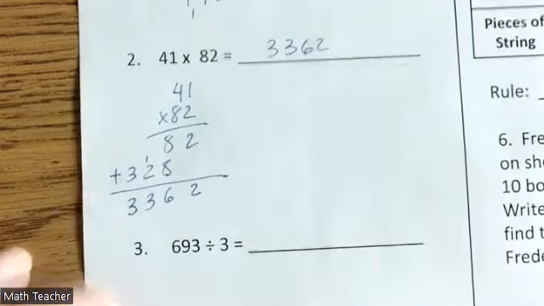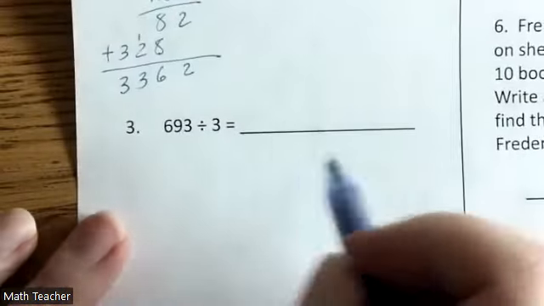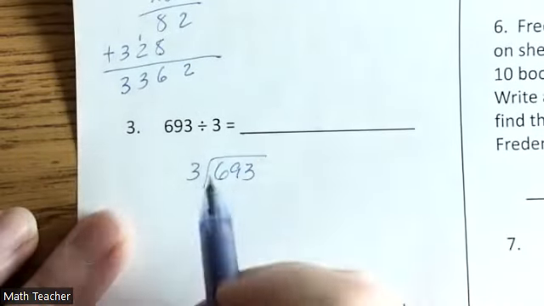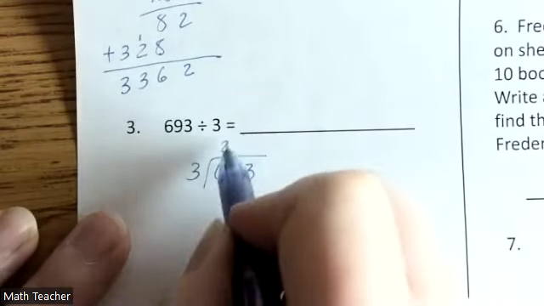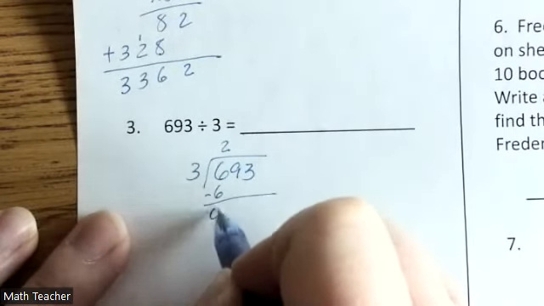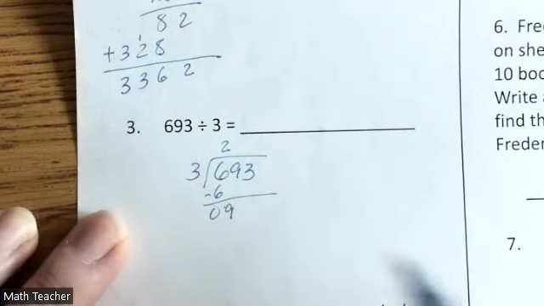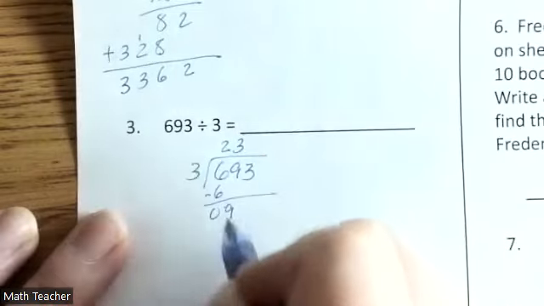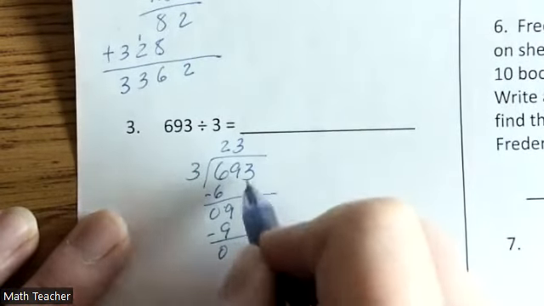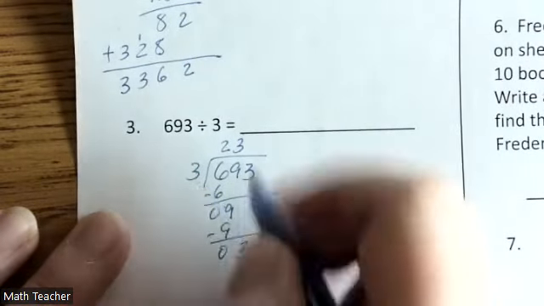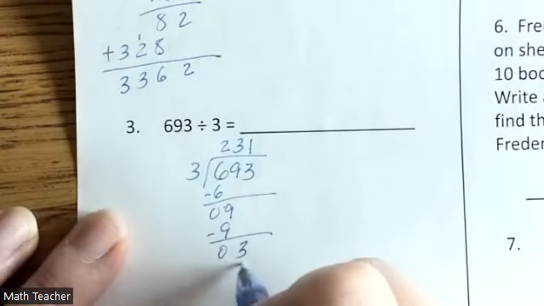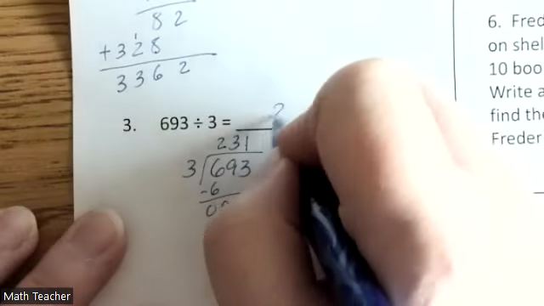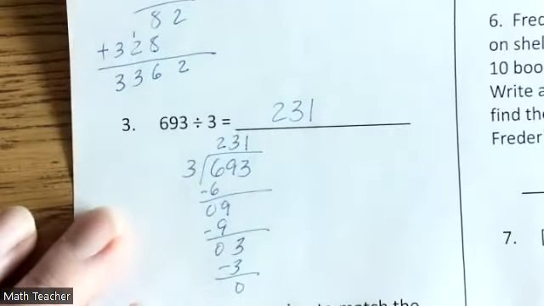Number 3, we have 693 divided by 3. 3 goes into 6 2 times. 2 times 3 is 6. Subtract, we get 0. Bring down the 9. 3 goes into 9 3 times. 3 times 3 is 9. Subtract, and we get 0. Bring down the 3. 3 goes into 3 1 time. 1 times 3 is 3. We have 0 and no more numbers to bring down, so we're finished, and we have 231.